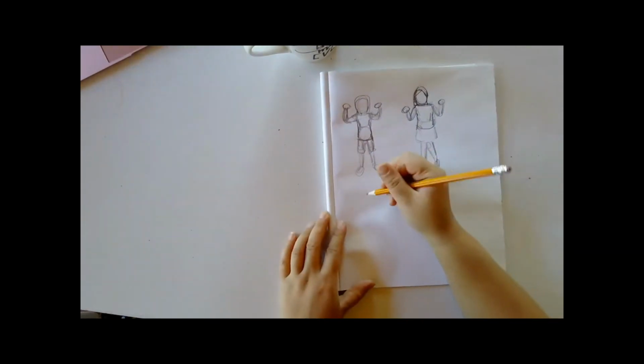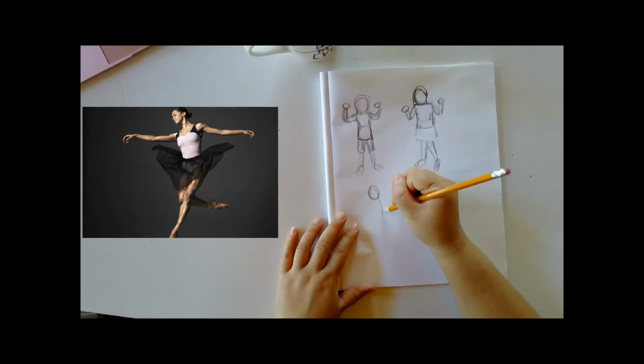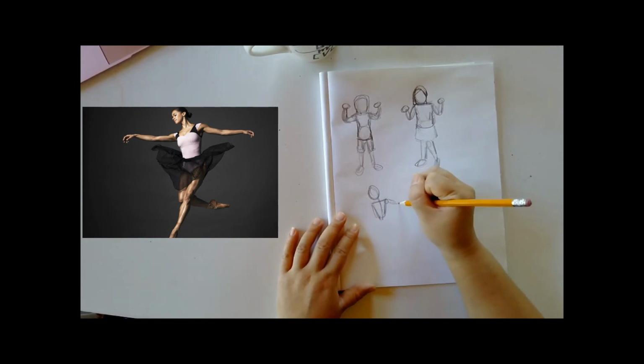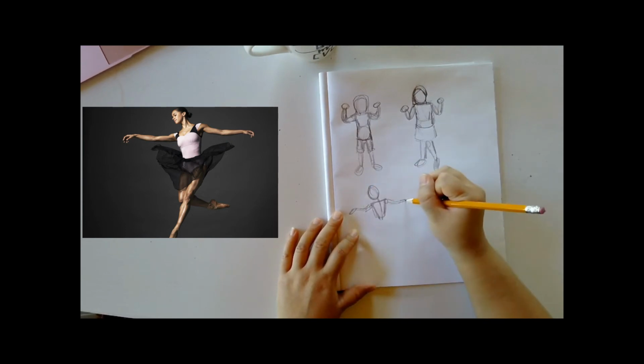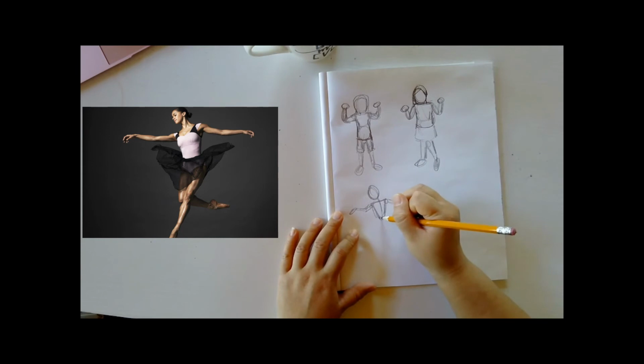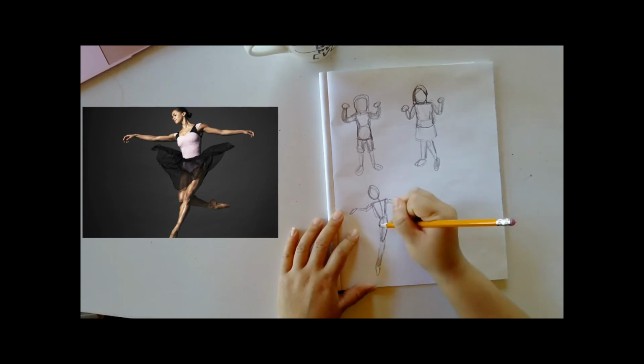For my next drawing, I wanted a pose that was more in the middle of an action. So here I found a picture of a ballerina, Misty Copeland, and I am starting again with these basic shapes. I usually start with the head, and with a figure that's in action, I think about where her spine is, where that line that goes through her body starts, and that's where I try to capture the action.